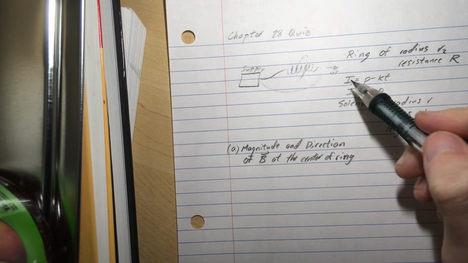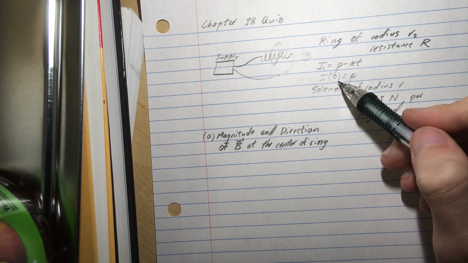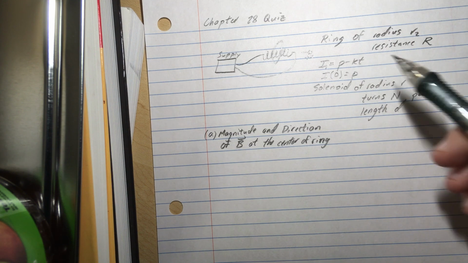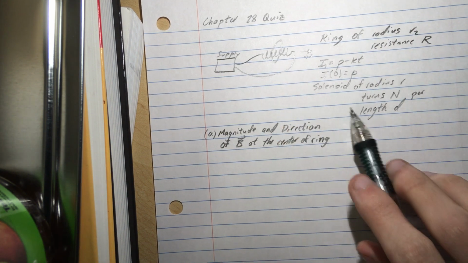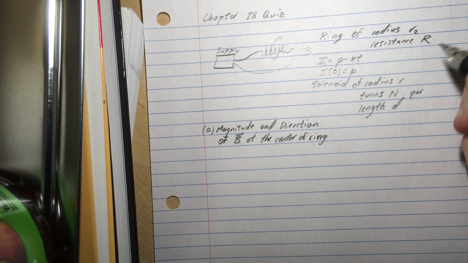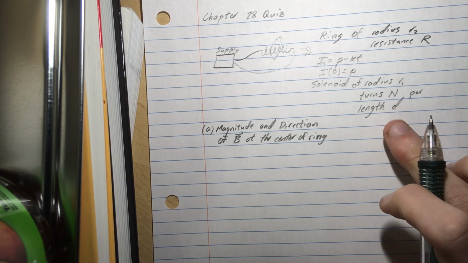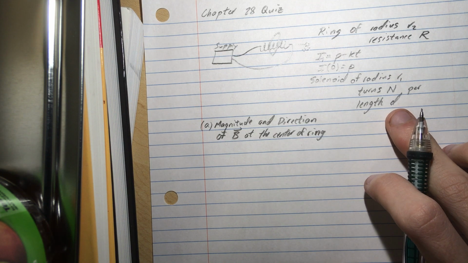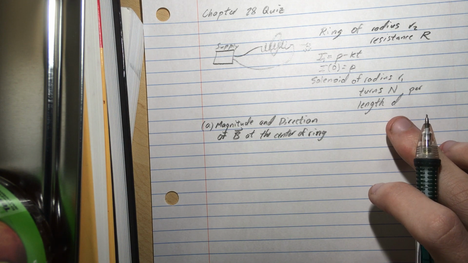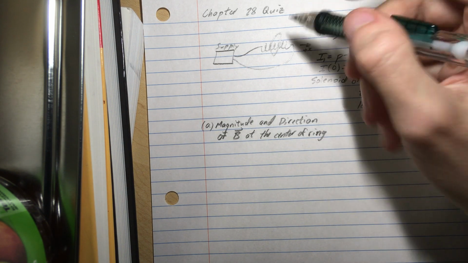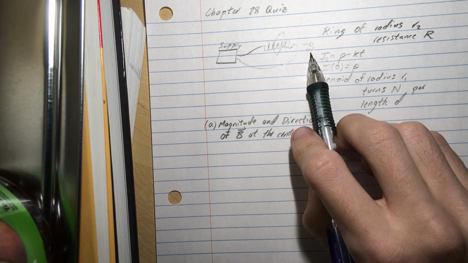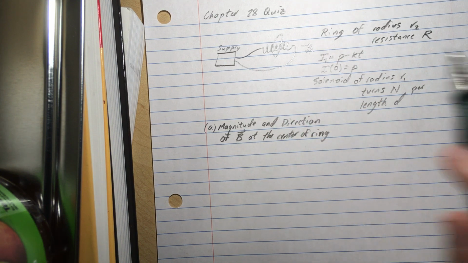constants. This means that the I at time 0 is just P, because T times K, if T is 0, would just be 0. So you'd end up with just P. We're also given that the solenoid is of a radius R1, has turns N per length D. The first part is to figure out the magnitude and the direction of the magnetic field at the center of the ring. We've also set up the axis system as plus X in the direction of the solenoid.